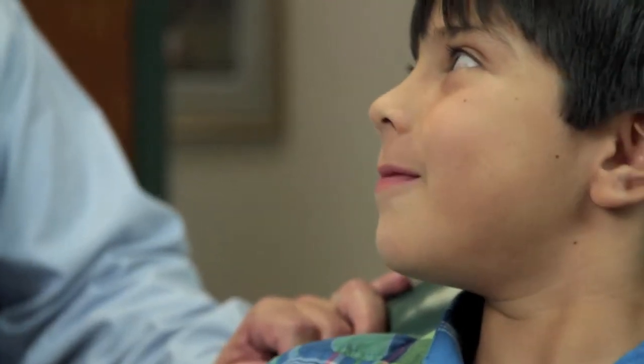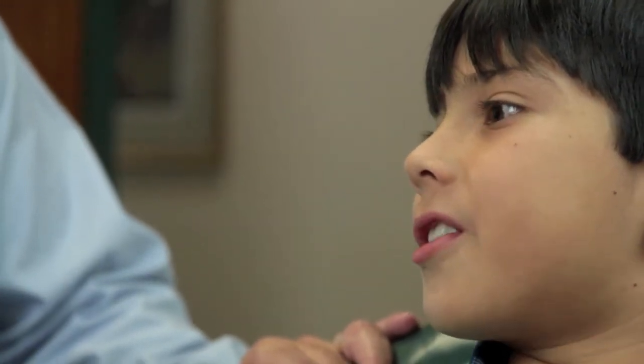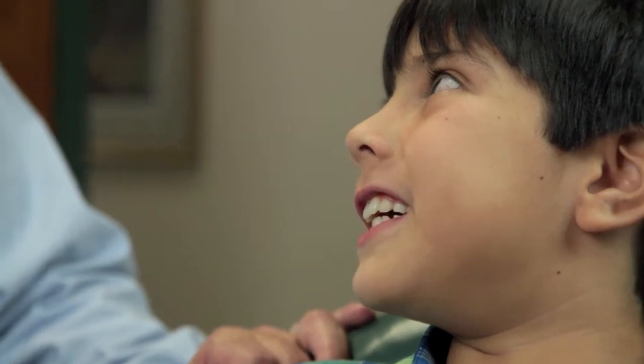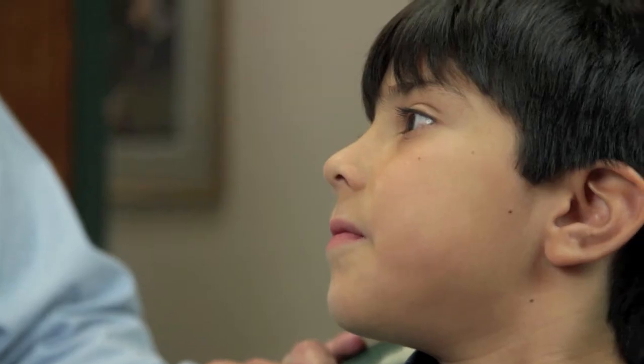Are you taking good care of your teeth? Yes. Great. What do you do to take care of your teeth? I'm brushing them. Excellent. And when do you brush them? I brush them every morning and every night. Fantastic. And how long does it take you to brush your teeth when you brush them? 2 minutes. 2 minutes. That's great.